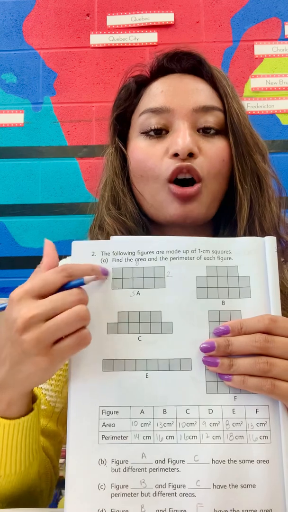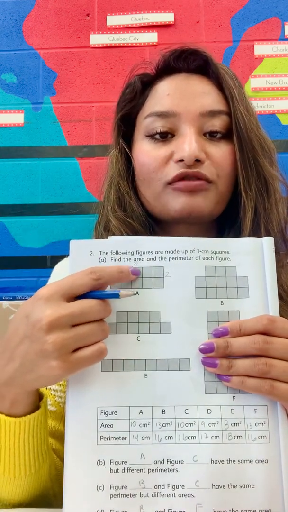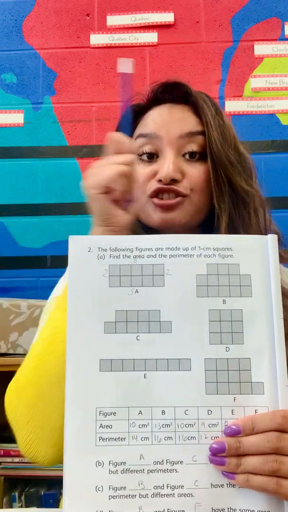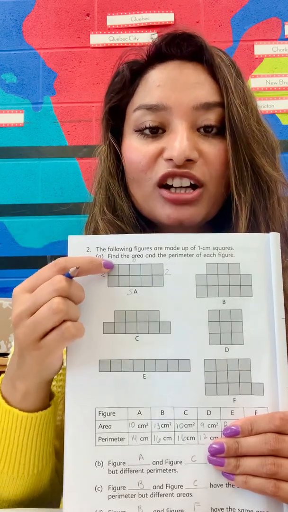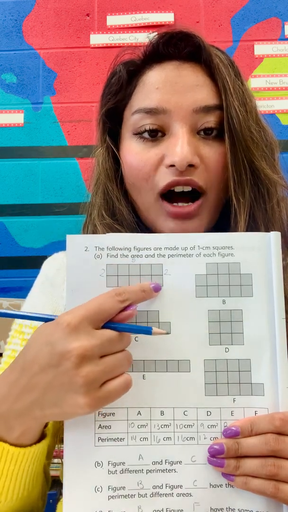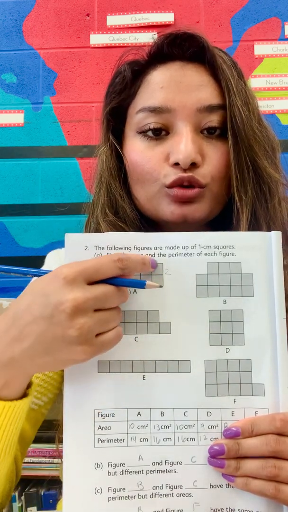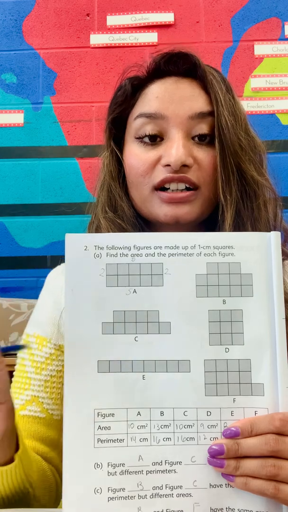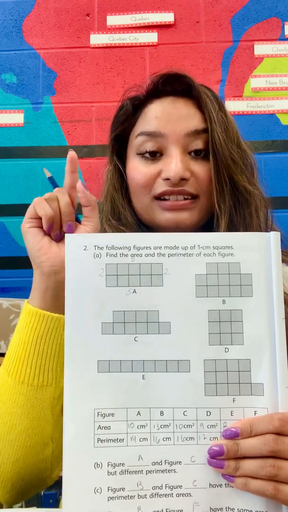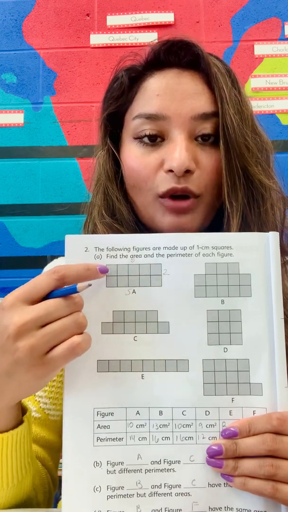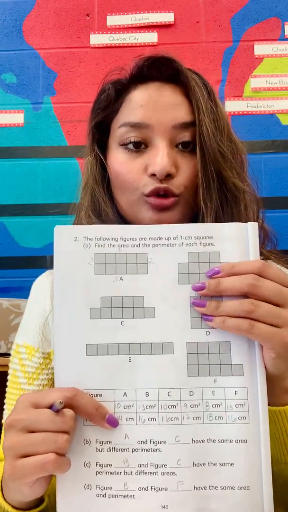Area is counting all of the squares. So 1, 2, 3, 4, 5, 6, 7, 8, 9, 10. My area is 10. But my measurements, my sides, are 2 on this side, 5 at the top, 5 at the bottom, and 2 on this side. Okay, area is counting each square, perimeter is counting my sides. So I have 2 on this side, 2 on this side, 5 at the bottom, 5 at the top. My perimeter is 14.